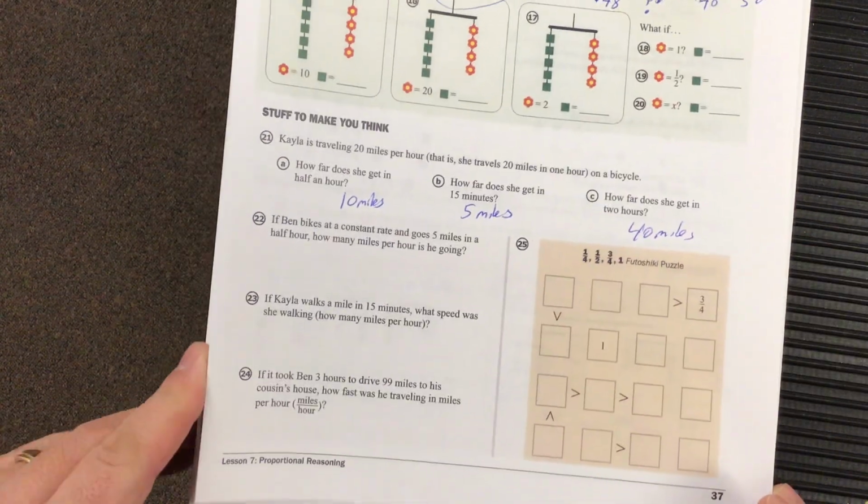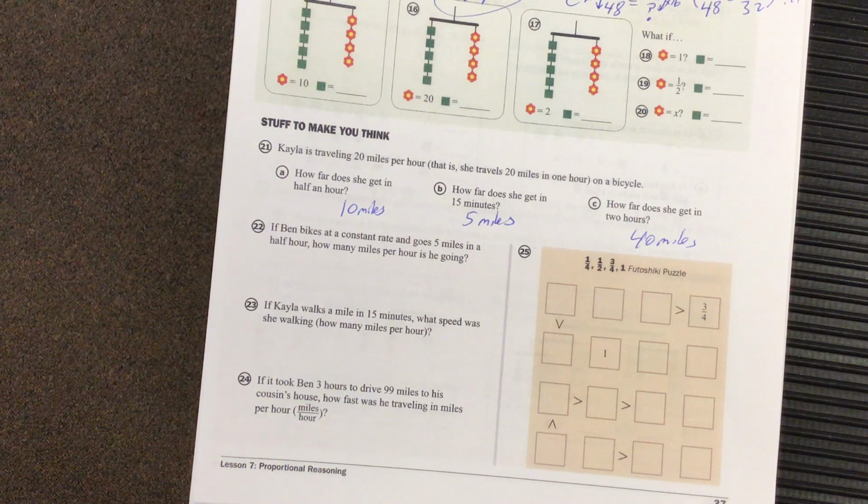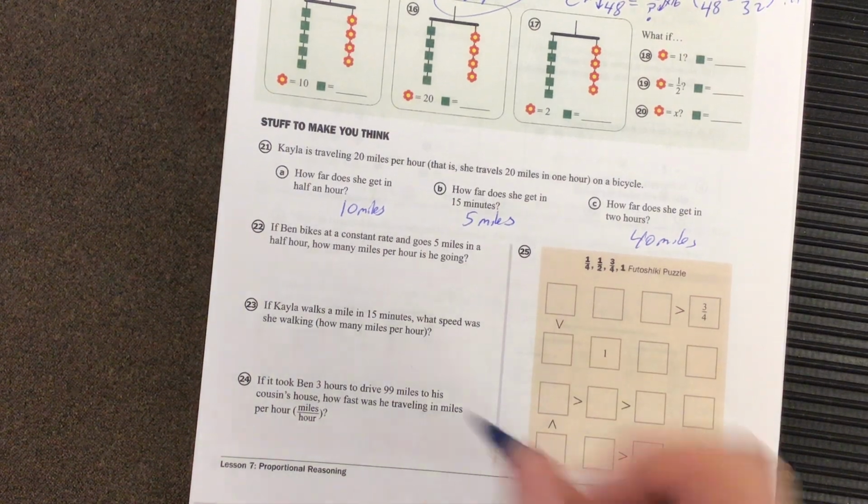Number 22. Ben rides a bike 5 miles in a half hour. Devin, how far can you go in miles per hour? Maddie? 10 miles. Double.